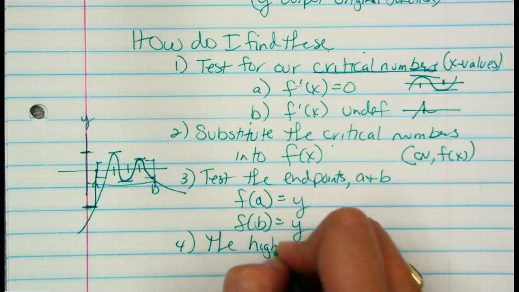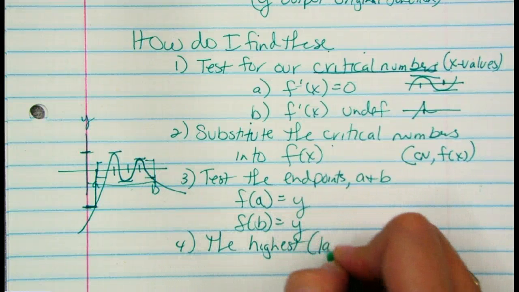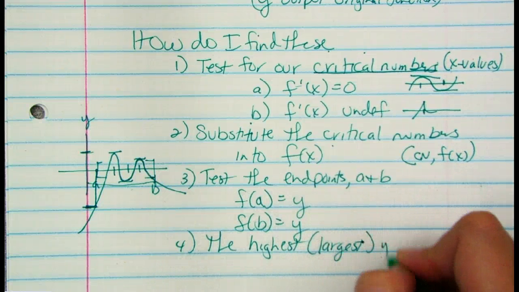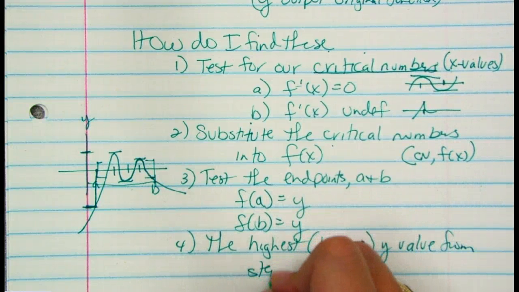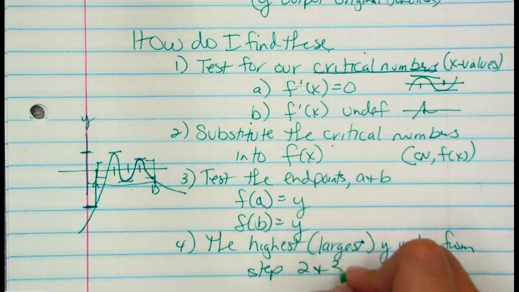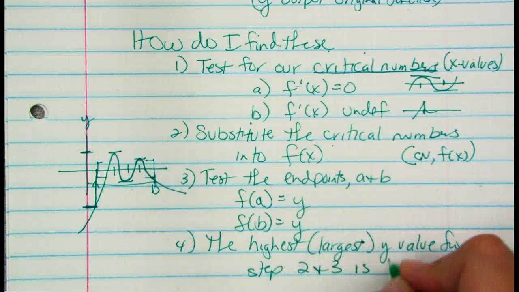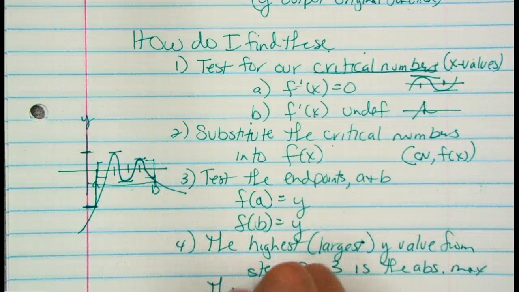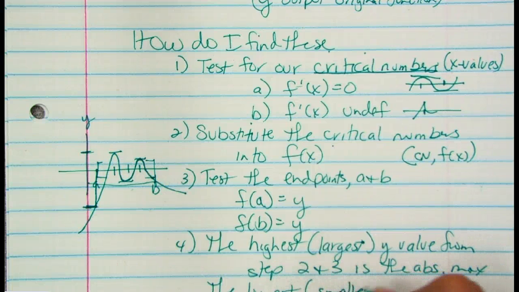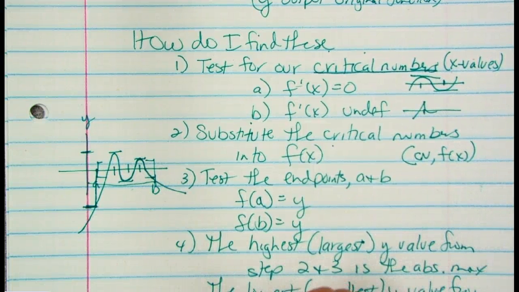The highest, largest y value from step 2 and 3 is the absolute max. The lowest or smallest y value from step 2 and 3 is the absolute min.